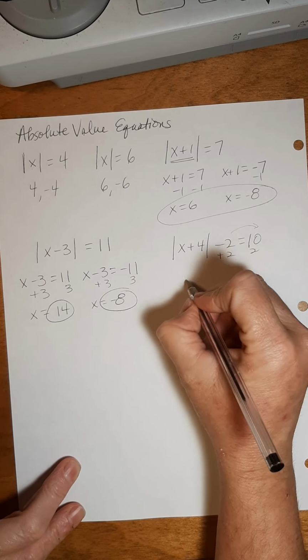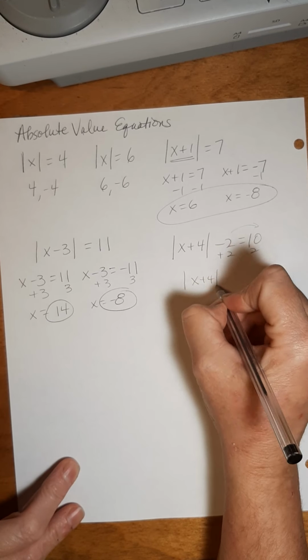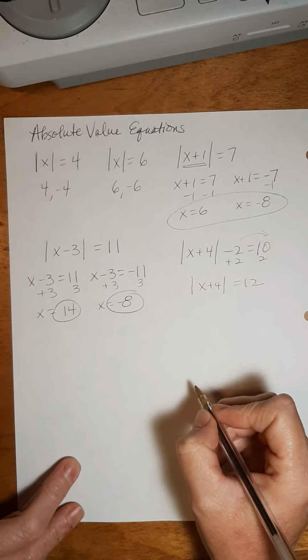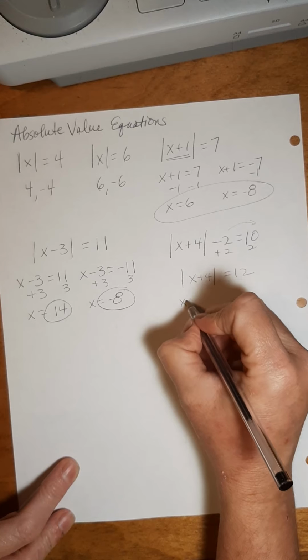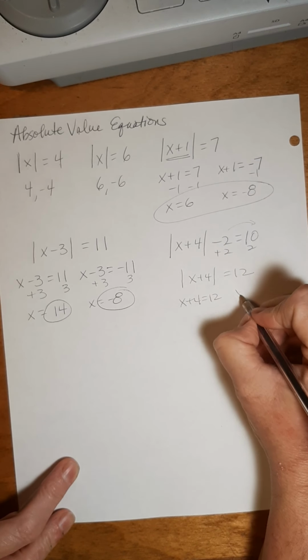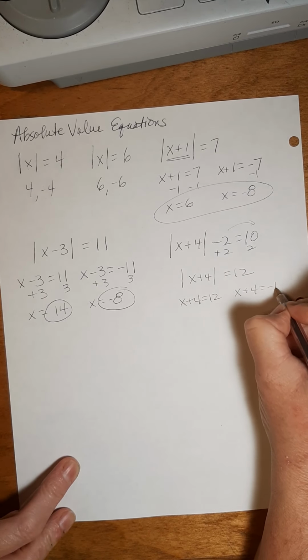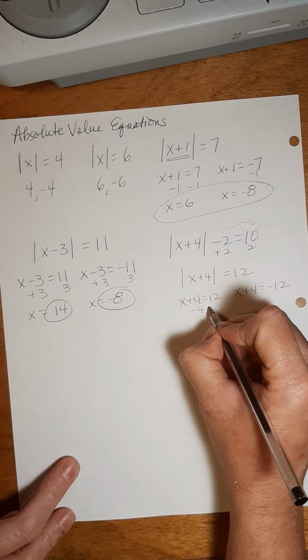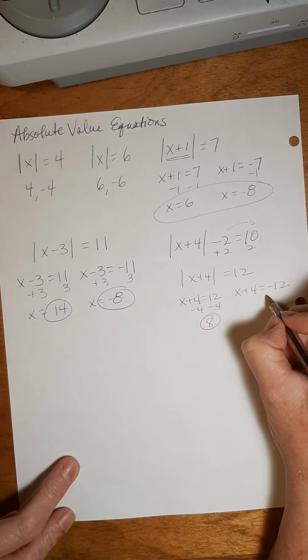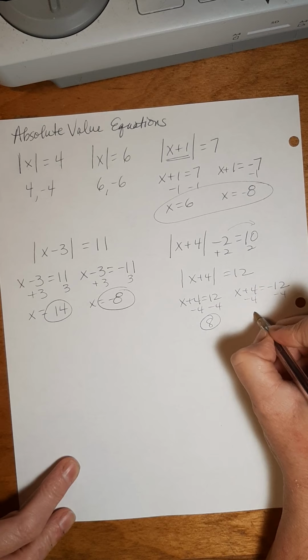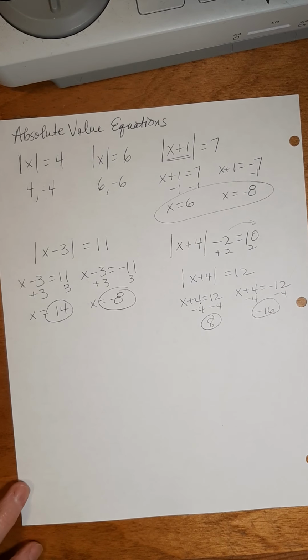So if I add the 2, absolute value of x plus 4 equals 12. And now it's just like the others. x plus 4 equals 12. x plus 4 equals -12. Subtract the 4 to get 8. Subtract the 4 to get -16.